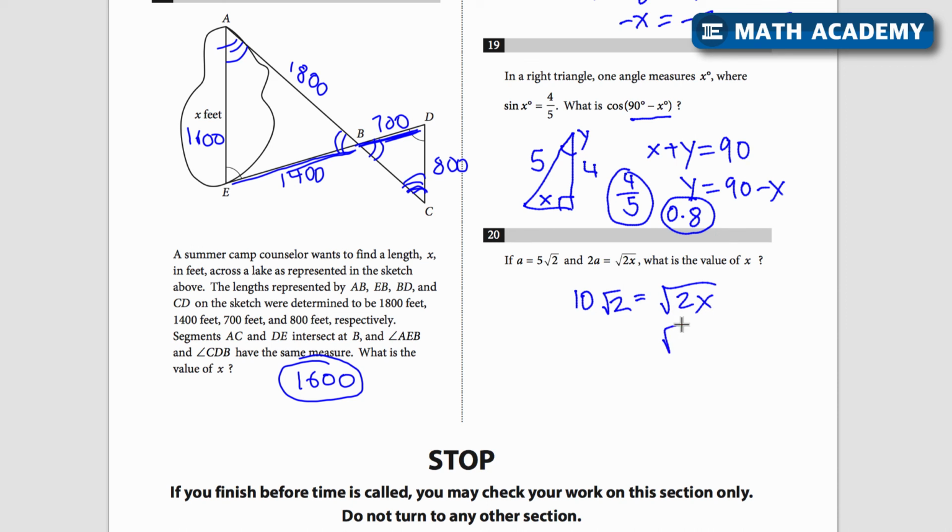I'm going to split this into the square root of 2 times the square root of x, and that is equal to 10 times the square root of 2. So let's just divide both sides by the square root of 2, and these would cancel out. And then I just have to square both sides so that I get x here, and all I have left over on the left side was 10. So 10 squared is 100 is equal to x. So the answer is 100.